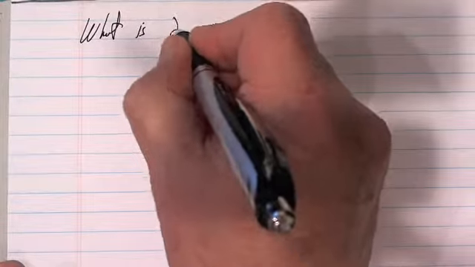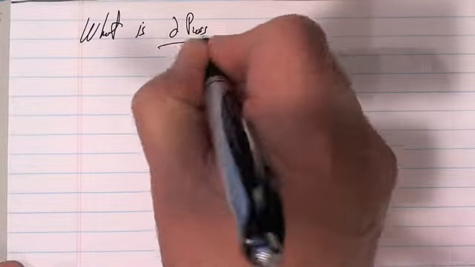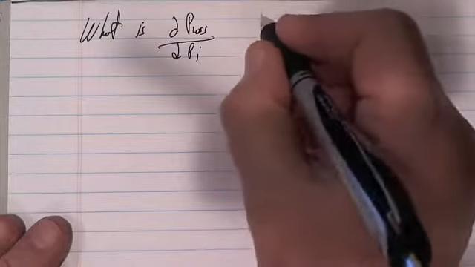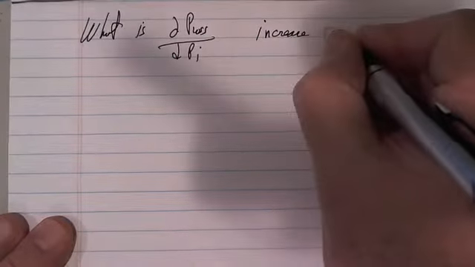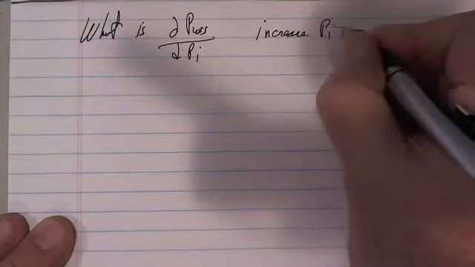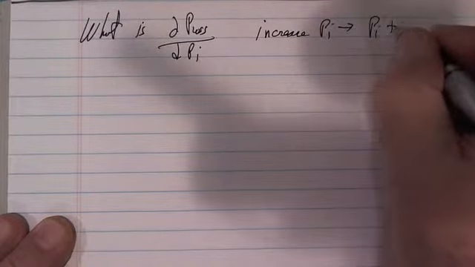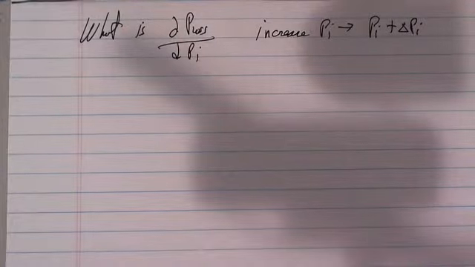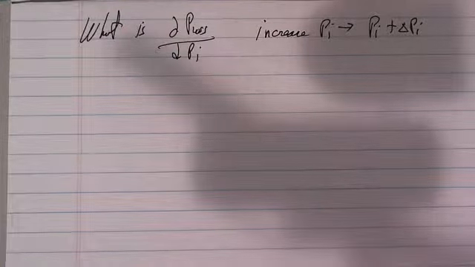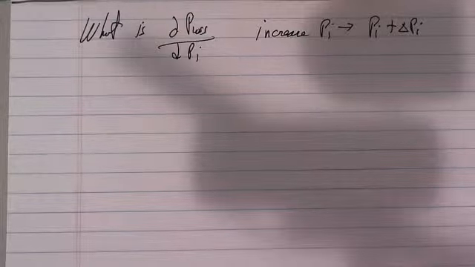Let me push the paper here and say, what is dP loss/dPi? I'm going to say that if I increase Pi, and I go from Pi to Pi plus delta Pi, if I don't change the losses, well, I can't just increase the power on one generator.